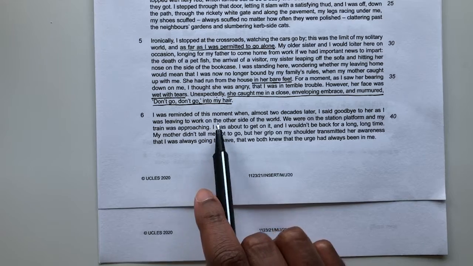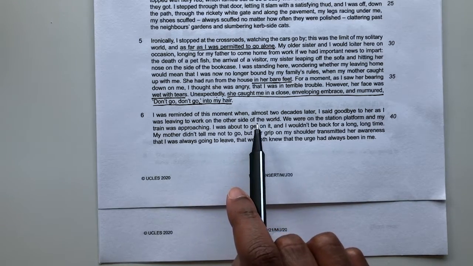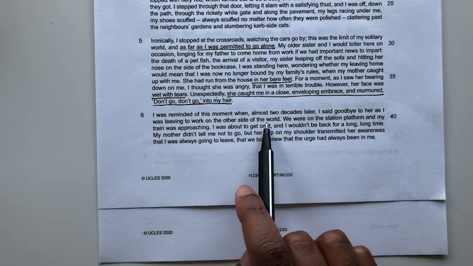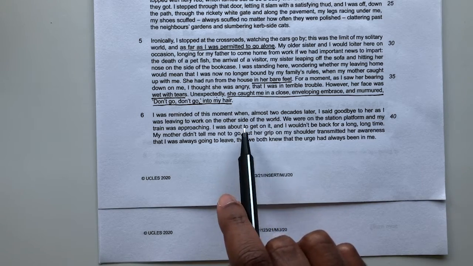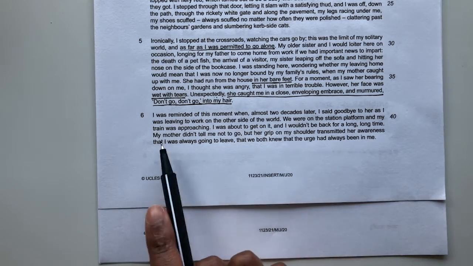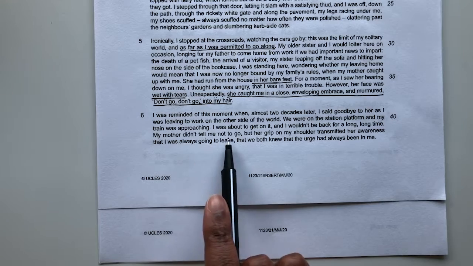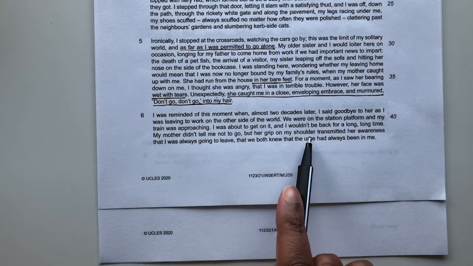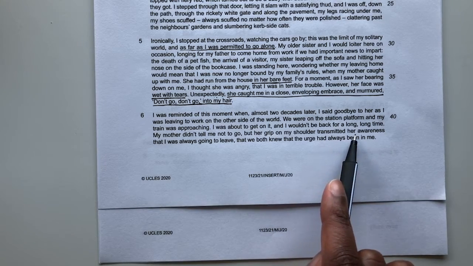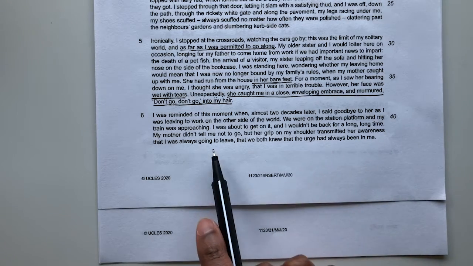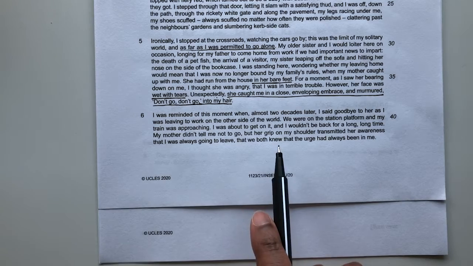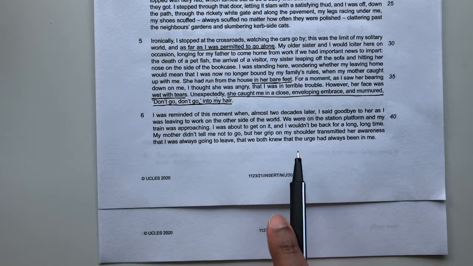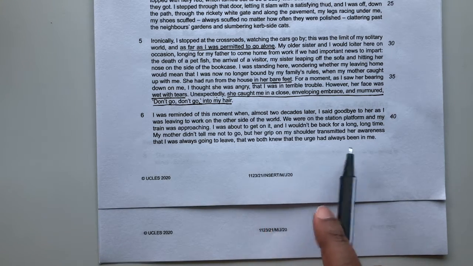She's probably all grown up and she's going to a different country, different continent to work. And she says that her mother didn't tell me not to go, but her grip on my shoulder transmitted her awareness that I was always going to leave.